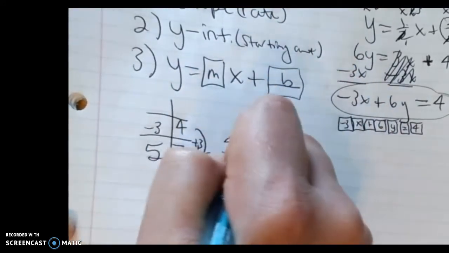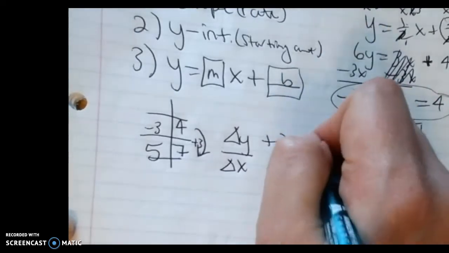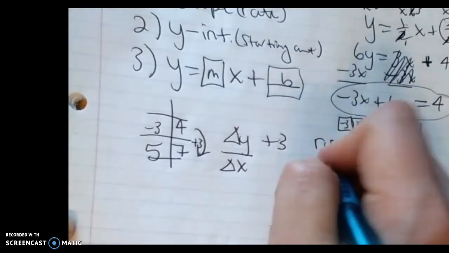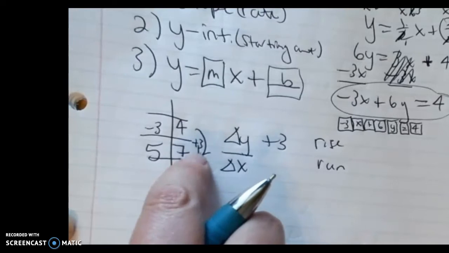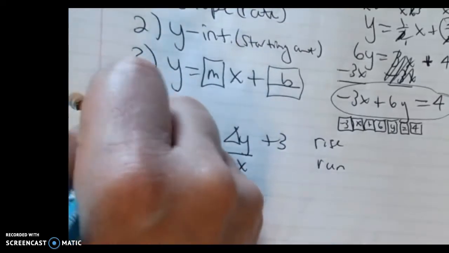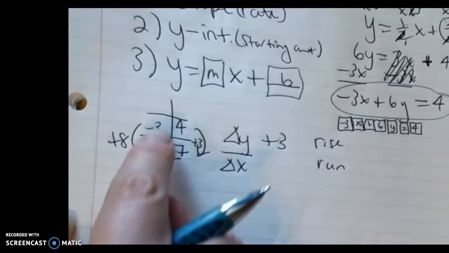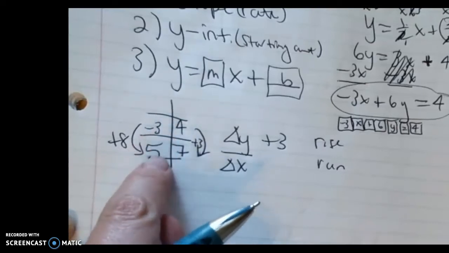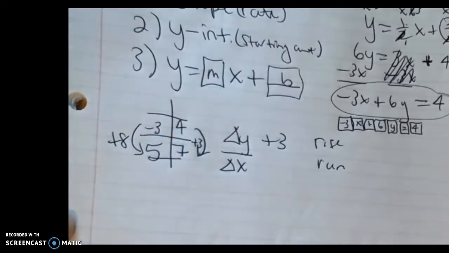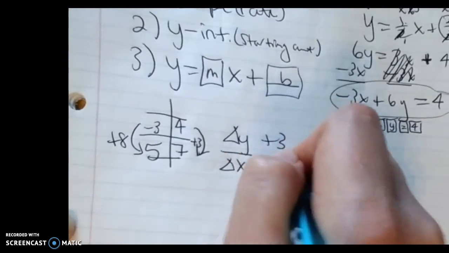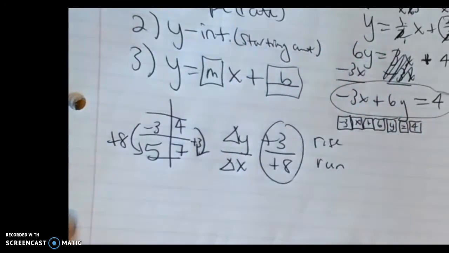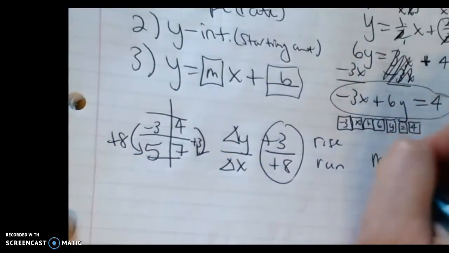And then you divide it by the change in x, because remember, rise is your y-axis, run is your x. So this went by that. This one, it looks like what? It went up by 8. So from there to there is a distance of 8. Think of -3 degrees to +5. It went up 8 degrees. So +8. And so my slope, it doesn't simplify, so my slope is 3/8.